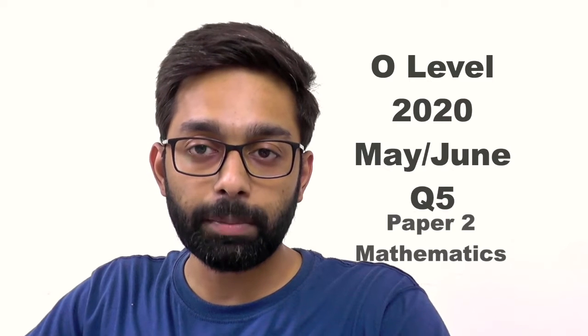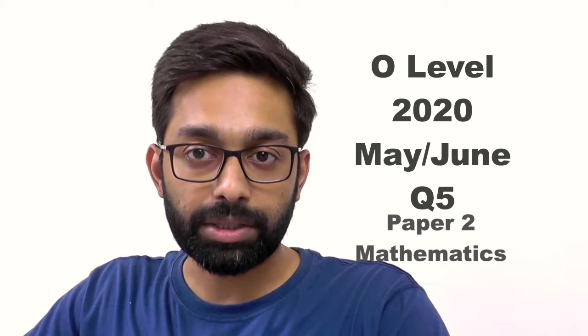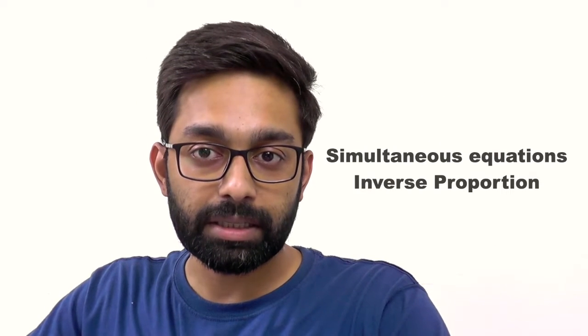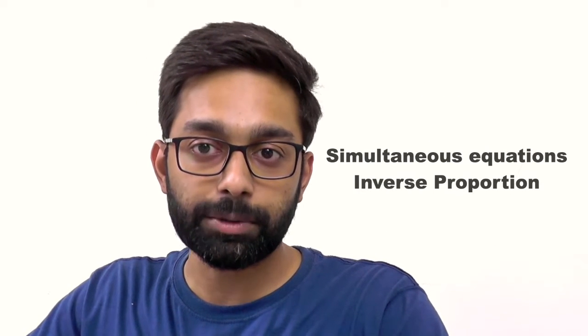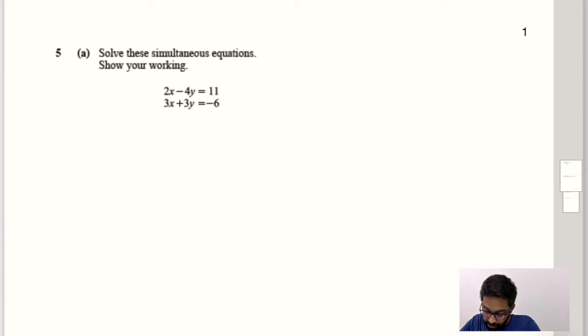So we have an O-level past paper question from the year 2020, the session May-June. The question is question number 5. We'll be discussing simultaneous equations and inverse proportion. Let's start. So the question says solve these simultaneous equations, show your working.